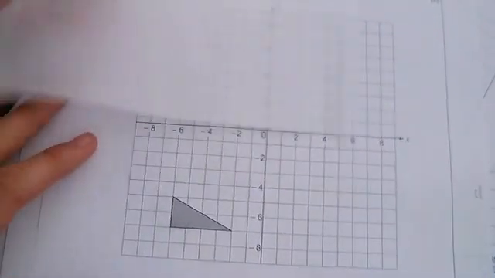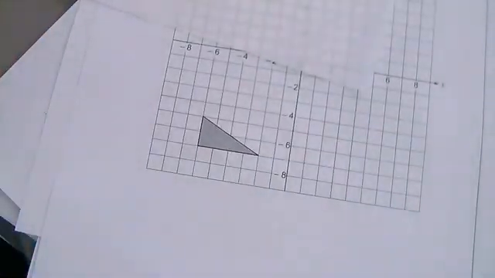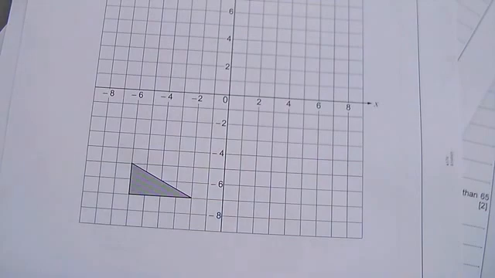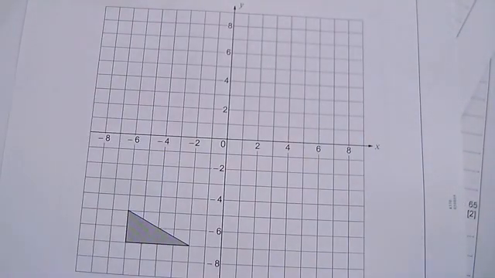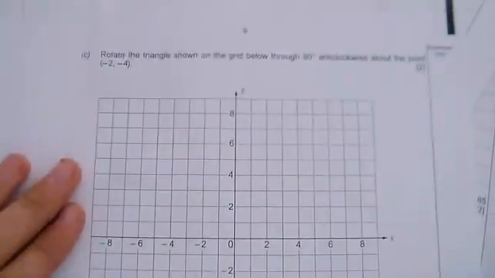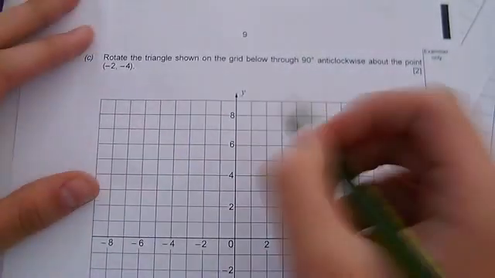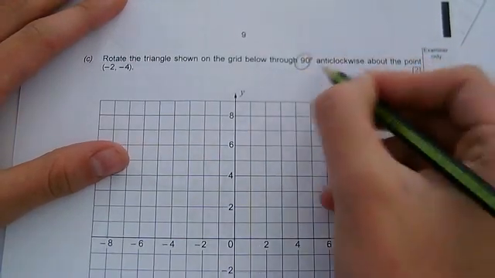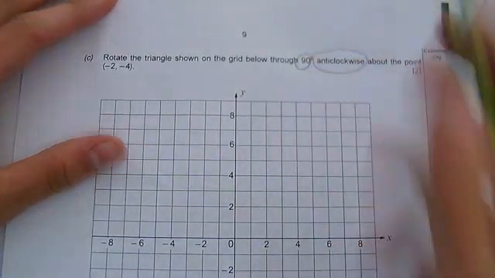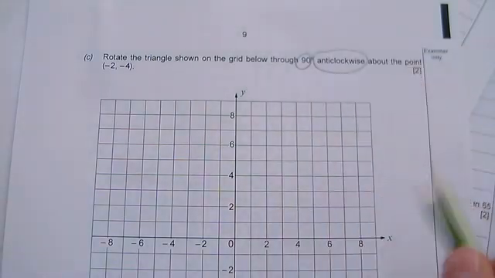Oh yeah, so some people can do it without tracing paper and it genuinely mind blows me. Every time I see someone doing that, I have to have tracing paper to do this. I find it very hard, especially if it's not the origin, to do it without tracing paper. But some people can. Okay, so looking at the question, we can see 90 degrees, we see anti-clockwise, so that means we go around that way, yeah.